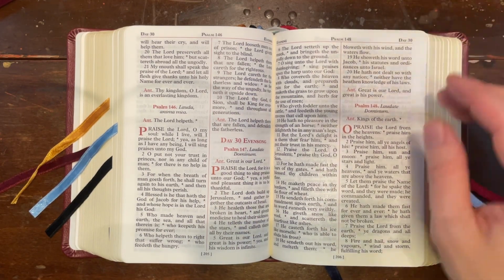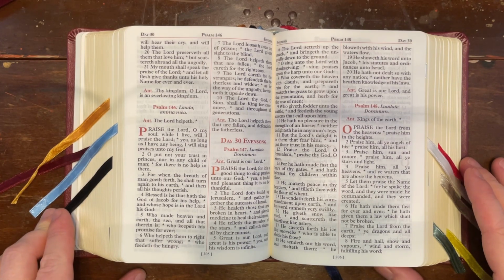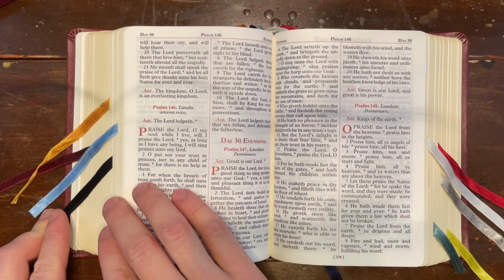Now, there are a few other ways provided by the Anglican office book to say the Psalter.